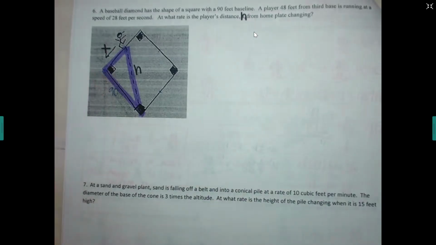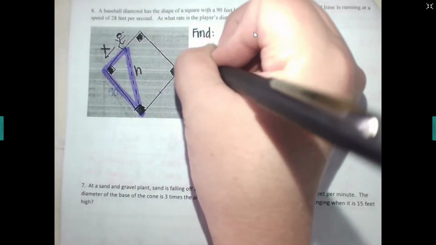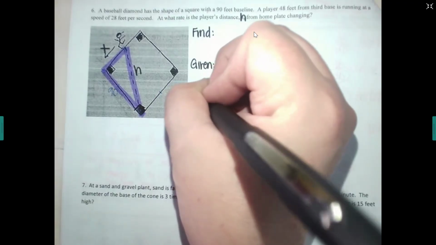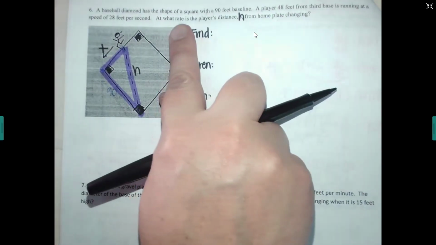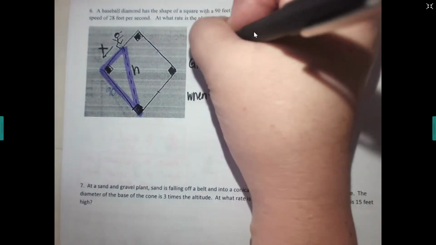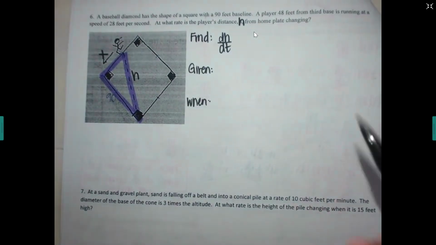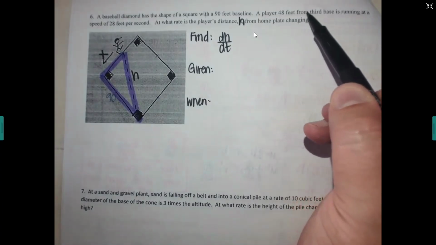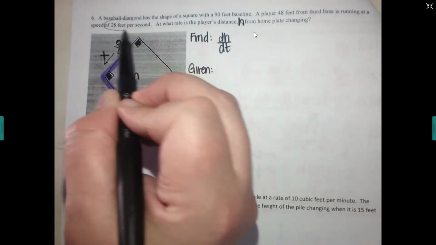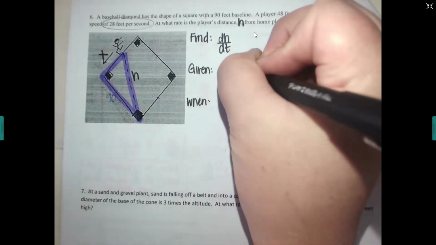All right, so let's do our find, given, and when. We are trying to find at what rate the player's distance from home is changing. What are we finding? DH, DT. H. So we want dh dt, but we're given how fast he's running. It says he's 48 feet away and he's running at a speed of 28 feet per second. So I'm going to put that dx dt is 28.